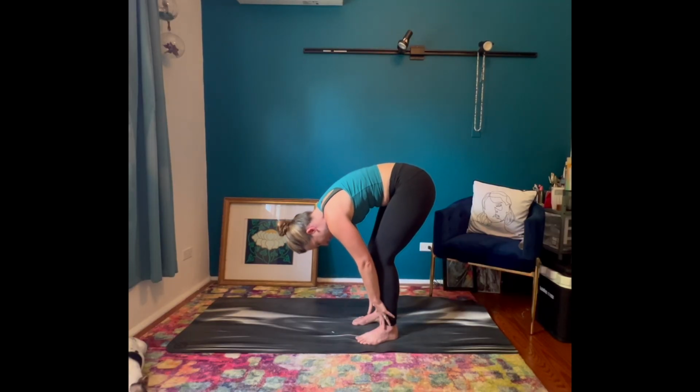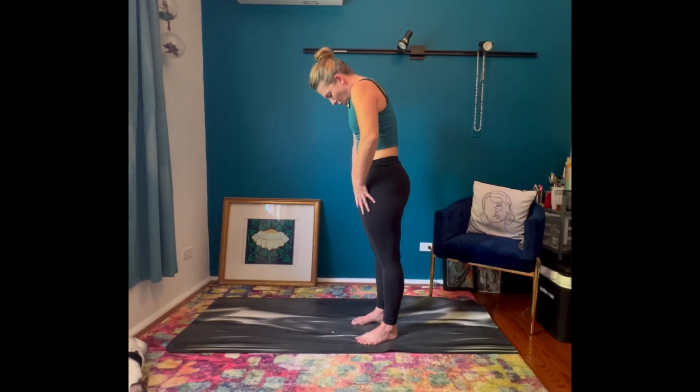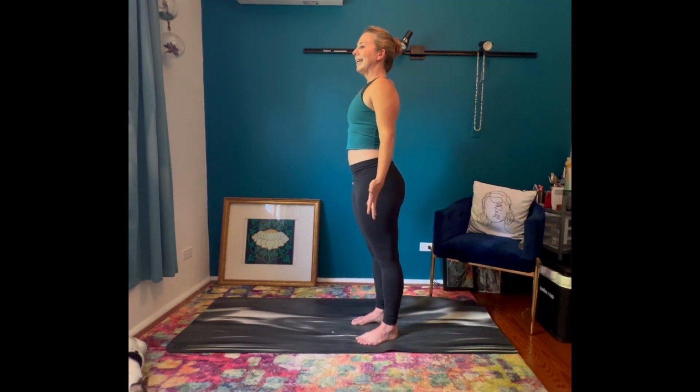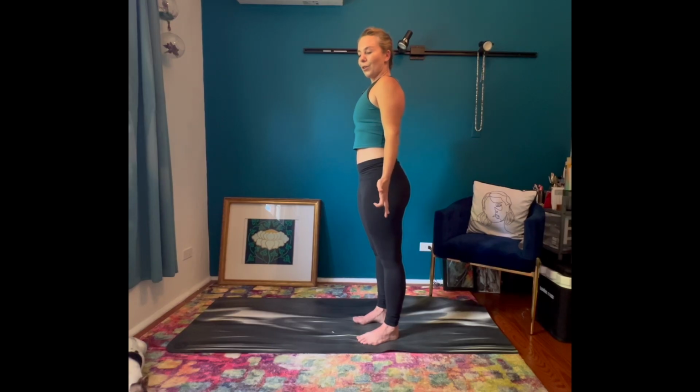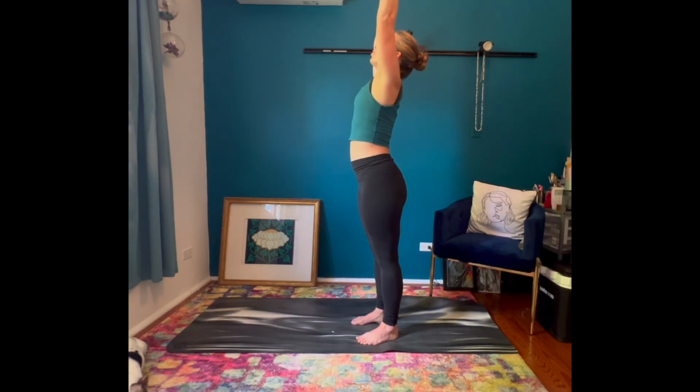Hands come onto the front shin. Roll up segment by segment all the way to standing. This time, stay long through the crown of the head. Keep lifting the rib cage. Bend the knees. Inhale, reach the arms high. Stretch up, maybe a small back bend so that you're firing through that back body again.